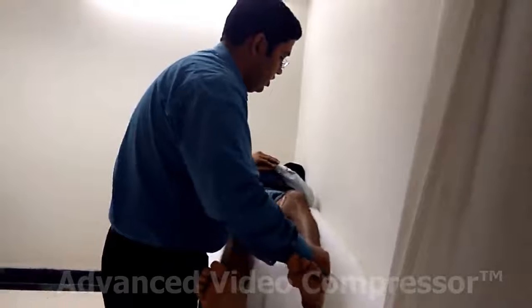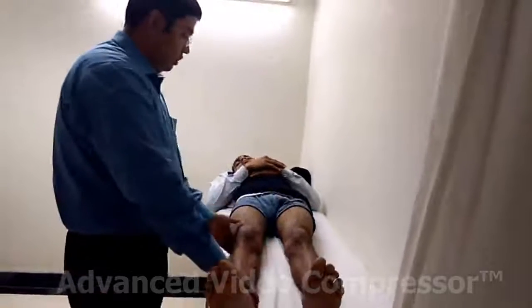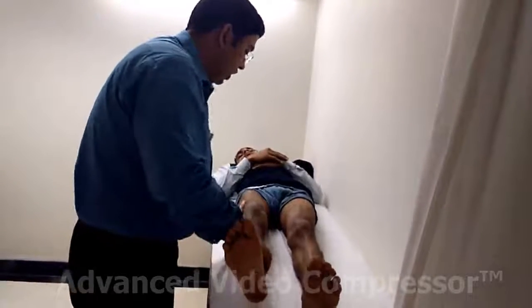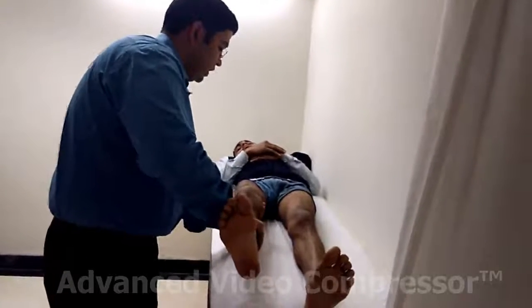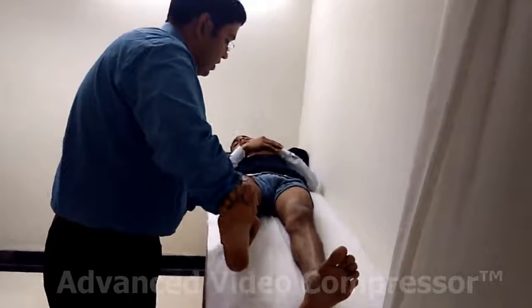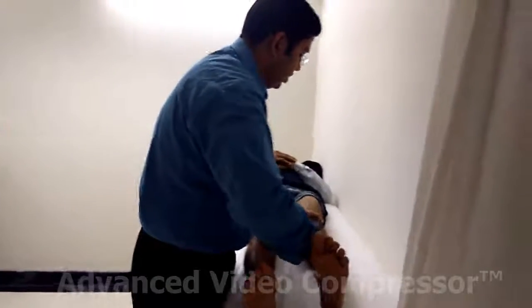There is no opening of the joint in comparison to the other side. Now I will do it in extension. This is varus, this is valgus. And there is no opening of the joint.